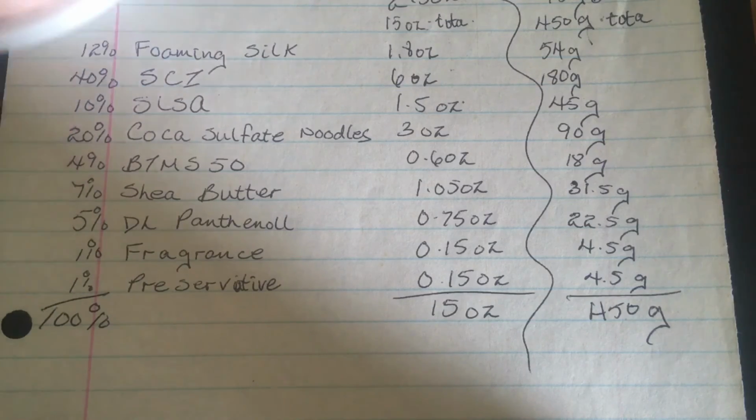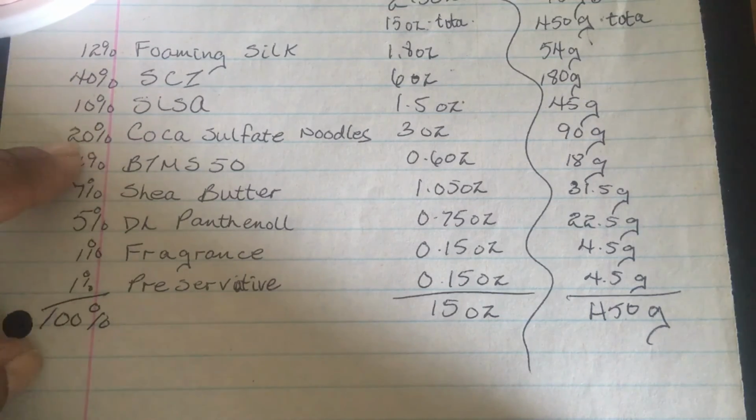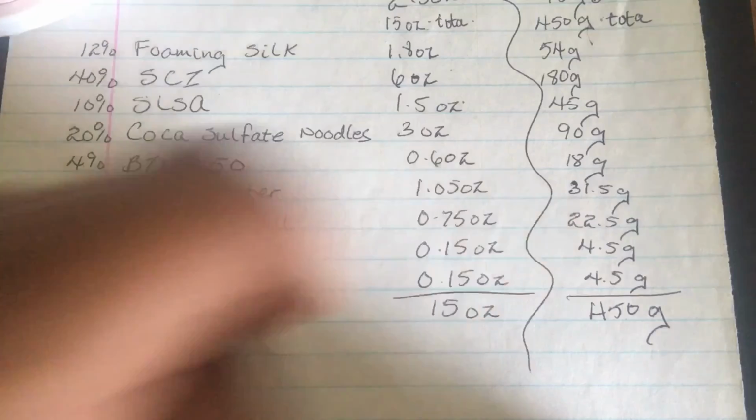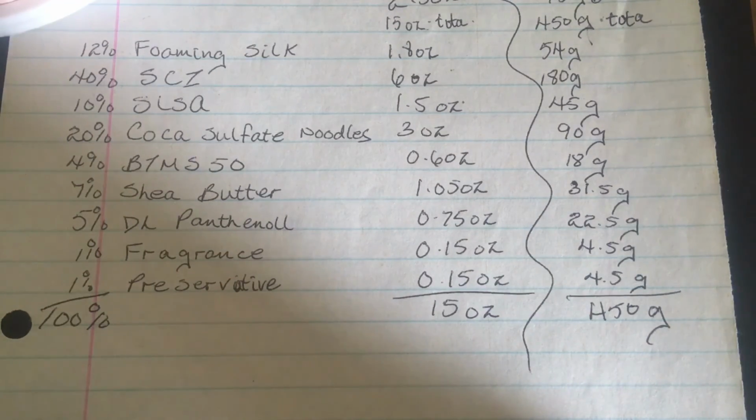So this is how you figure out. Basically, that's all this is. It's not a recipe for shampoo bars or anything else like that. It's just to figure out how to take your percentage recipe that you already have and turn it into ounces or grams. And that's how you do it.